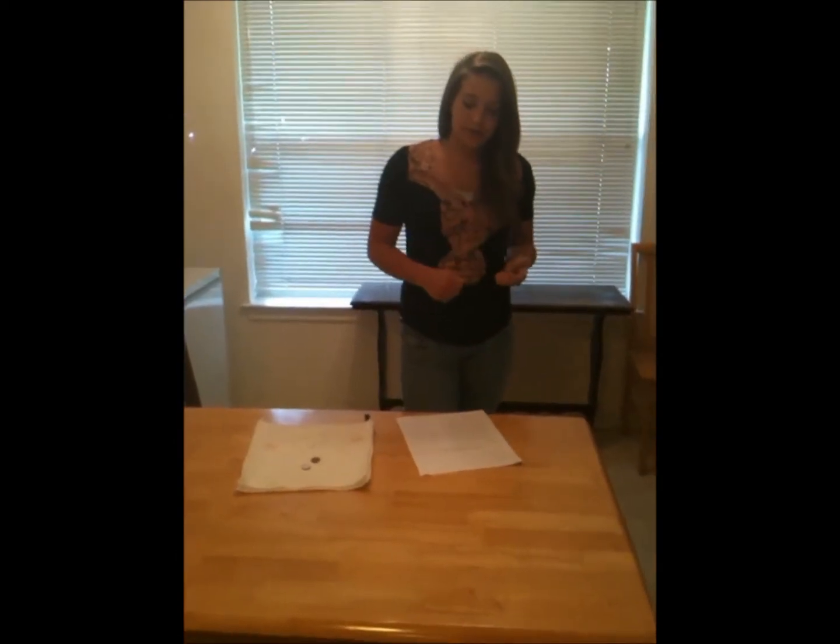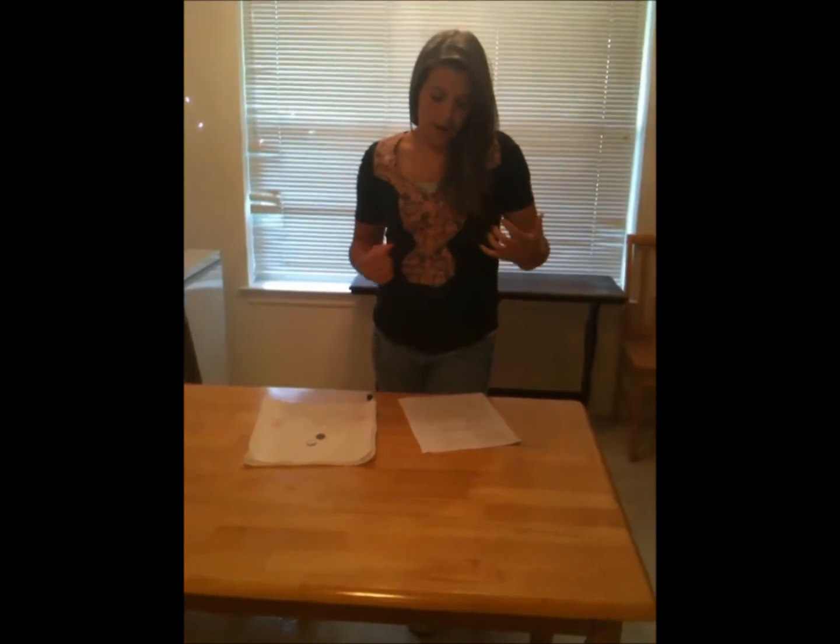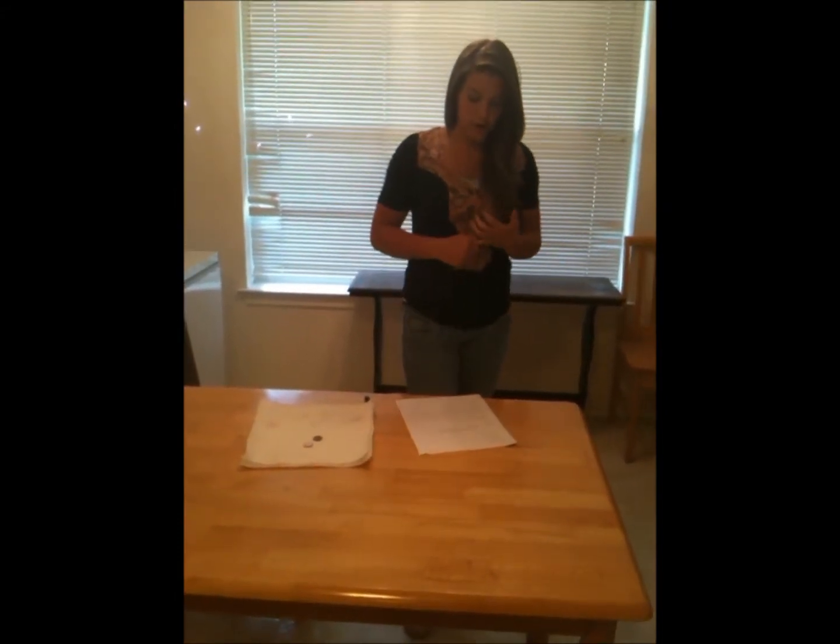Hey guys, I'm going to show you something about surface tension. Surface tension refers to water's ability to stick to itself. Surface tension can be measured and observed by dropping water onto a penny. The number of water drops that can fit on a penny will actually determine the surface tension of the water.